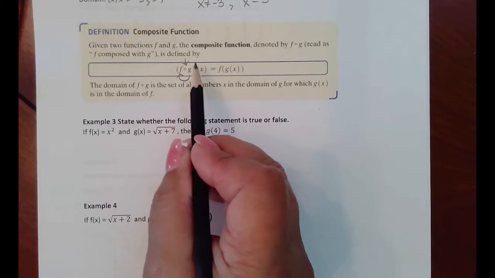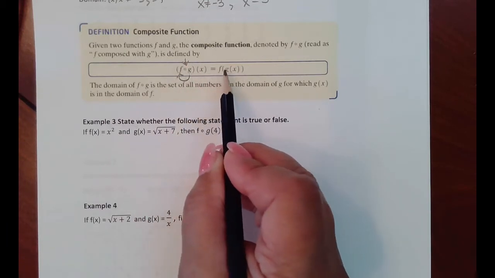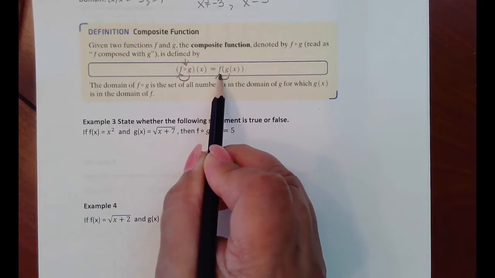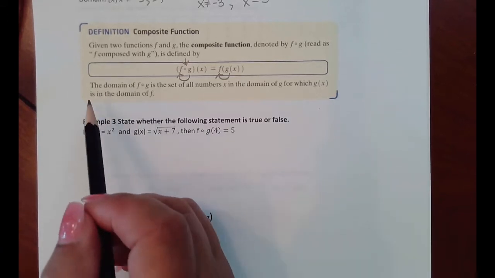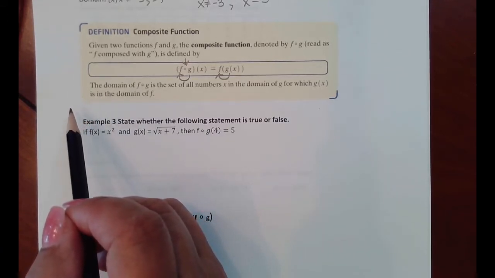This same composition request can be written like this. This means f composed of g. In other words, you're plugging this into this. So be looking for them to write it either way. Okay, the thing about the domain. Now, this may be something that you may not understand. I'll read the way it is given in the book, and then I'll reword it for you in a way that you can understand and carry out in the rest of the problems.